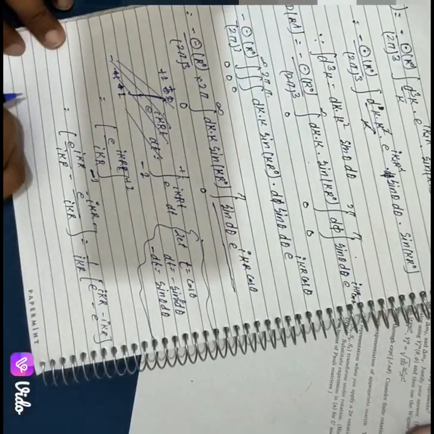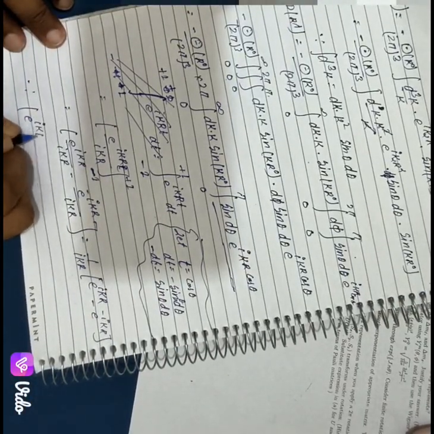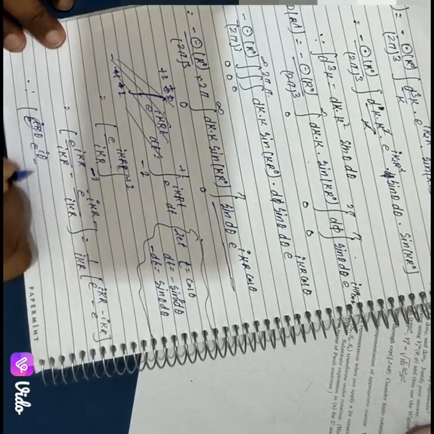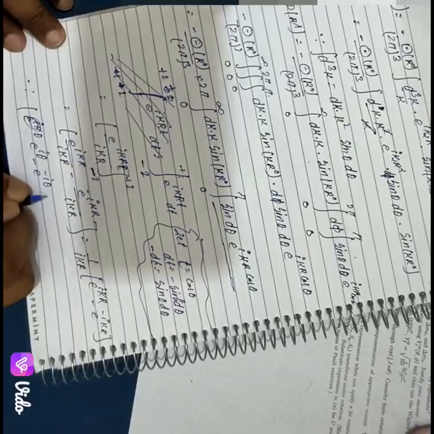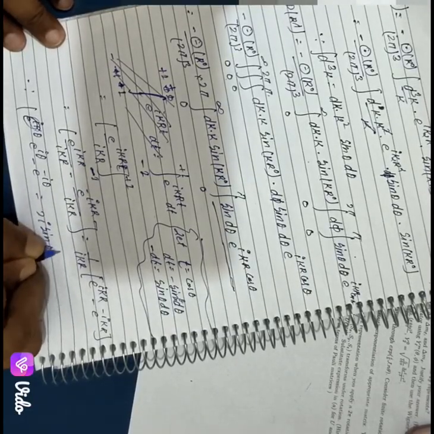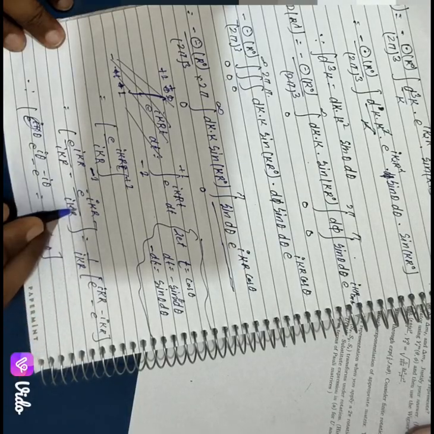So we also have the formula that e to the I theta minus e to the minus I theta is equal to 2I sin theta. So put the value of this 2I sin theta here.